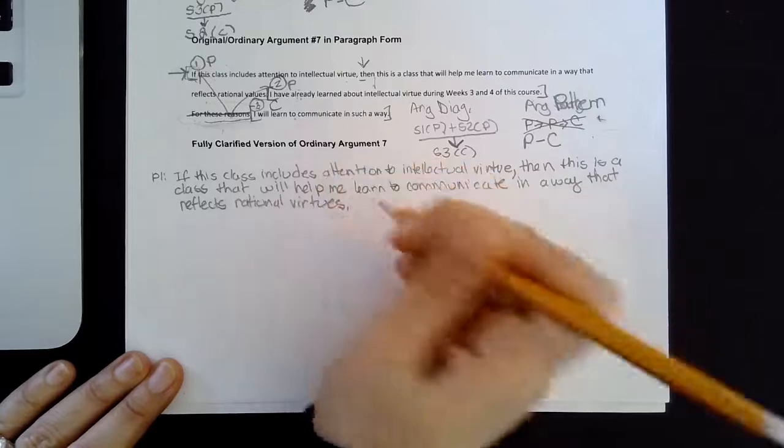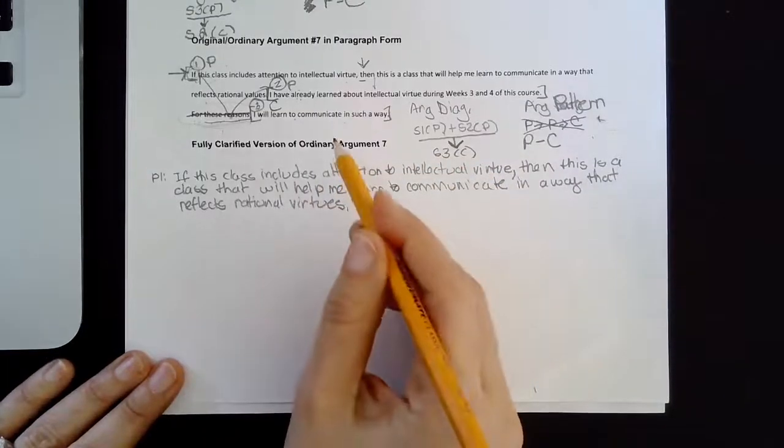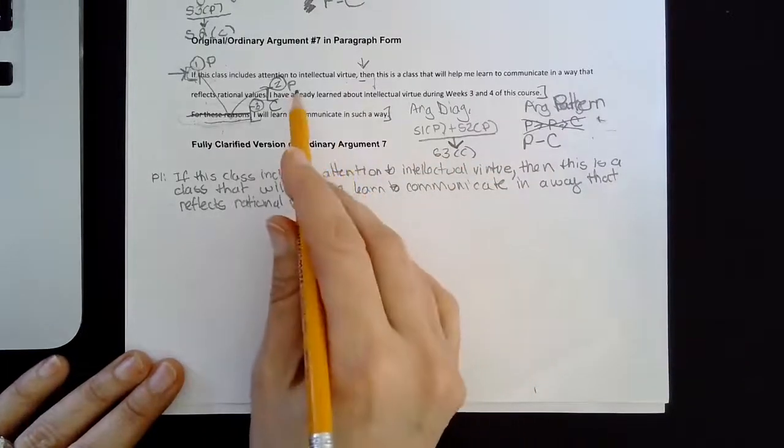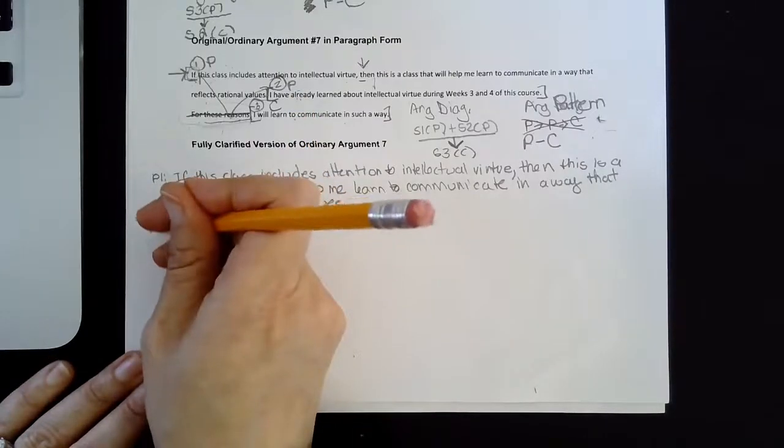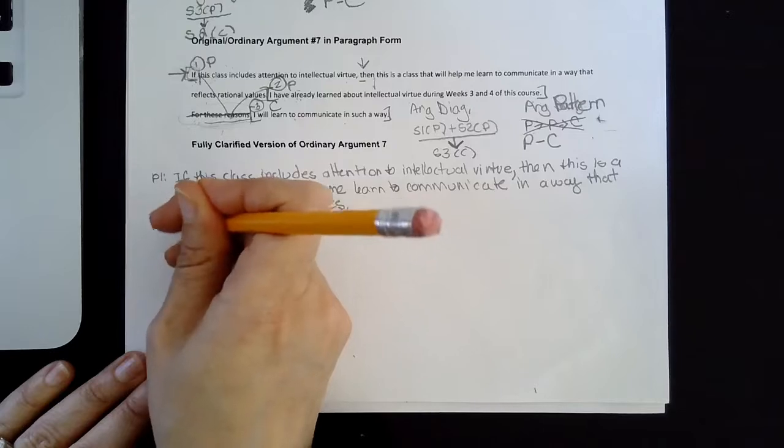Okay. Just so happens that the other premise in this argument is second in the ordinary version, and so it just so happens that this is premise 2.